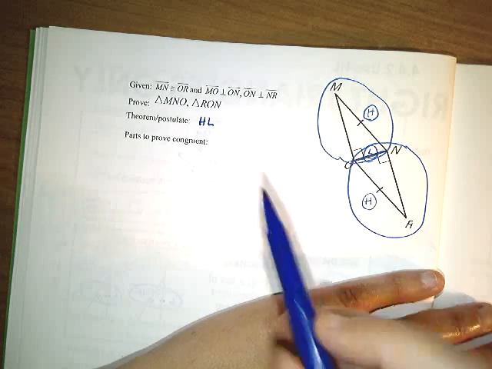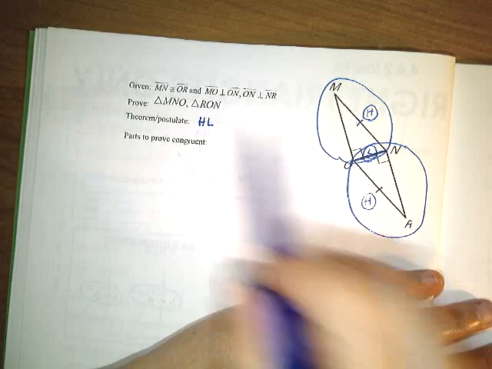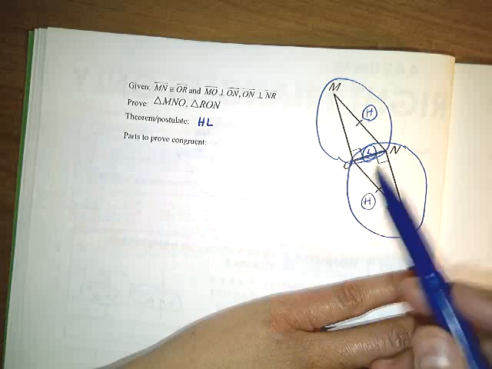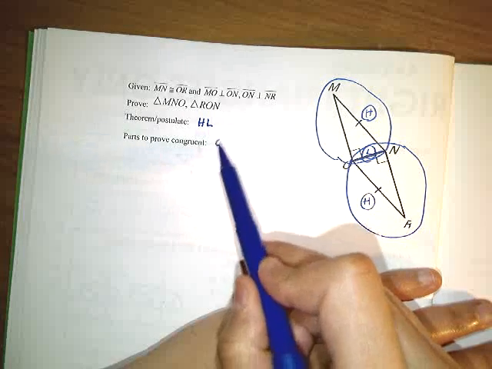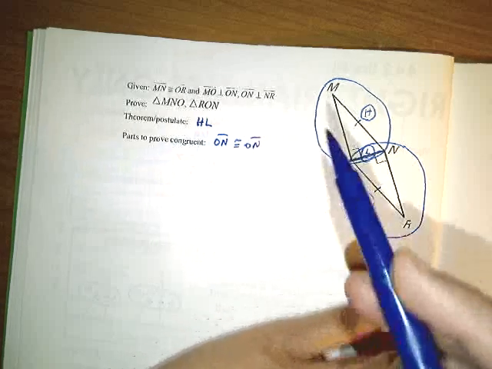And there's really only one thing I need to prove. These two are already stated in the congruence, it's in the given. And this one, ON, would simply have to be congruent with itself, and that's easy because that's the reflexive property.